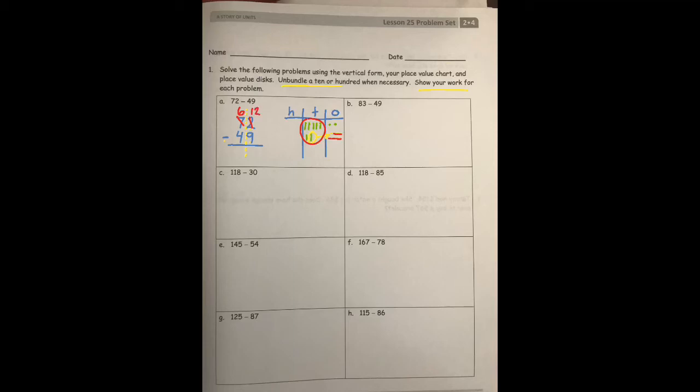So I just put that 1, I put the 10 right in front of the 2, which just gives me 12. See how I did that? So on your paper, show me this part. Show me on your vertical form how there was more on the floor, so you went next door. So it should look like my paper here.